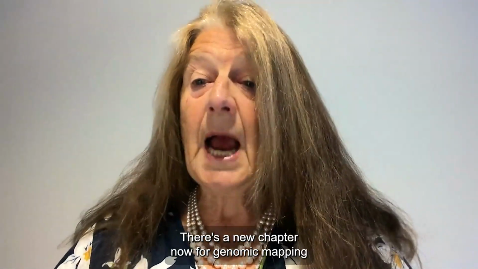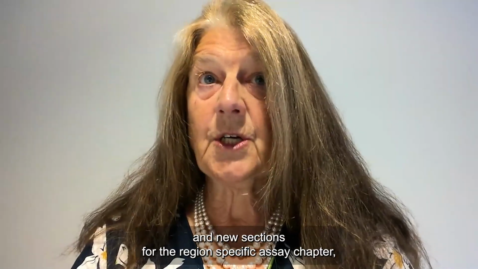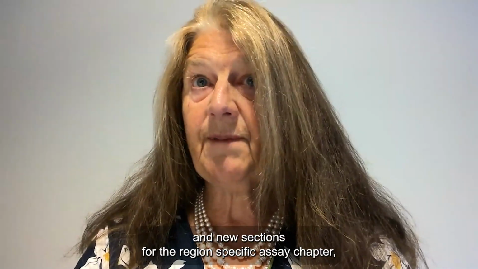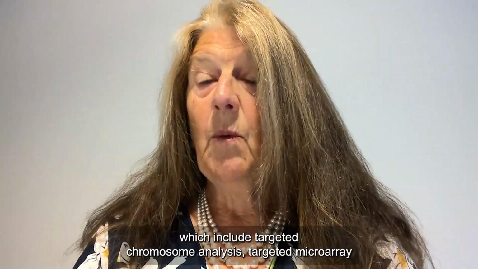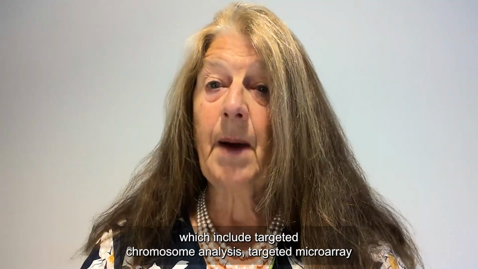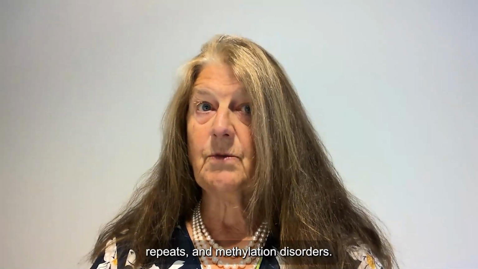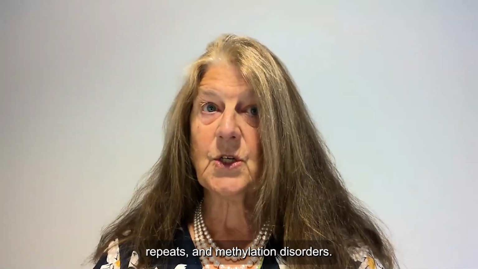And there's a new chapter now for genomic mapping and new sections for the region-specific assay chapter, which include targeted chromosome analysis, targeted microarray analysis, fusion genes, expansion repeats, and methylation disorders.